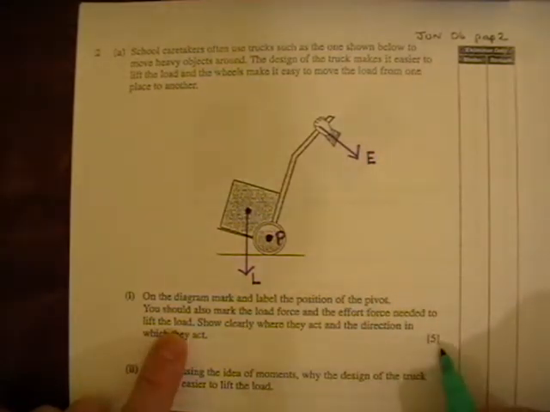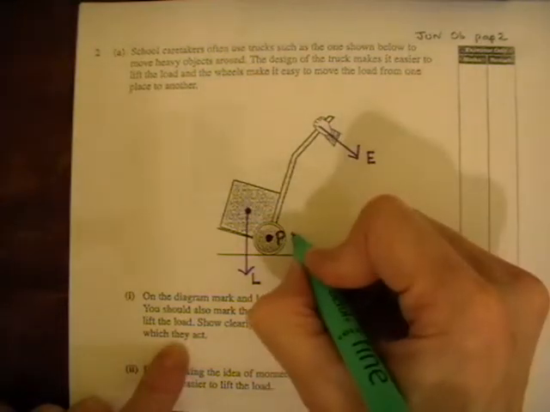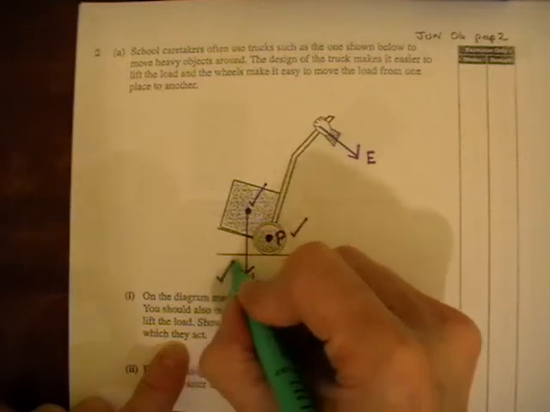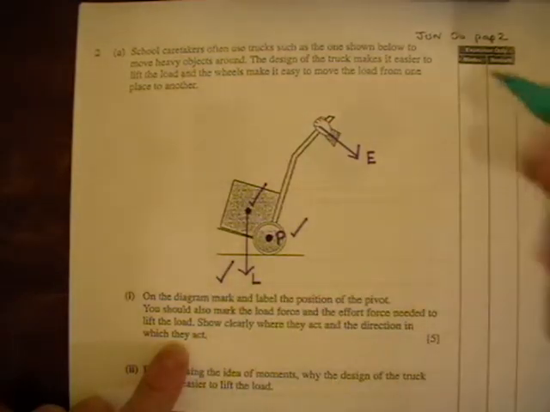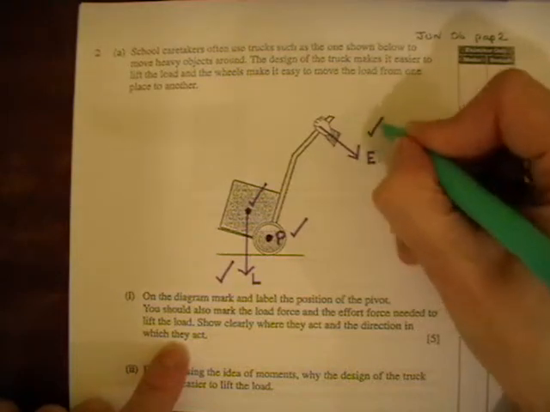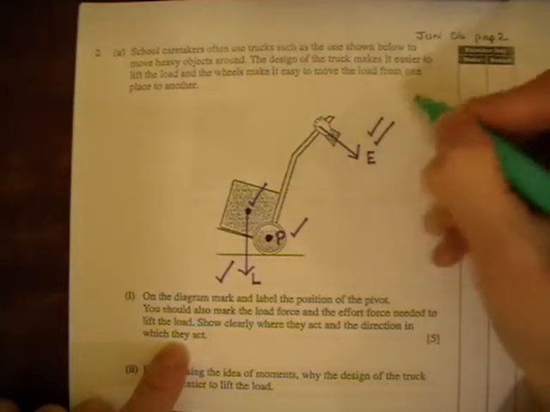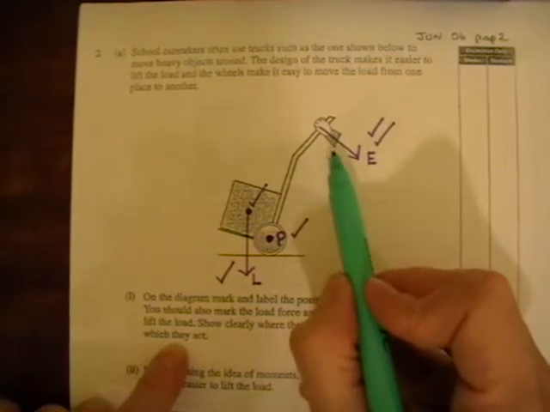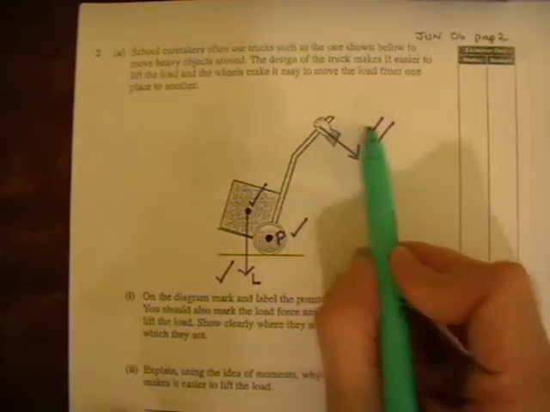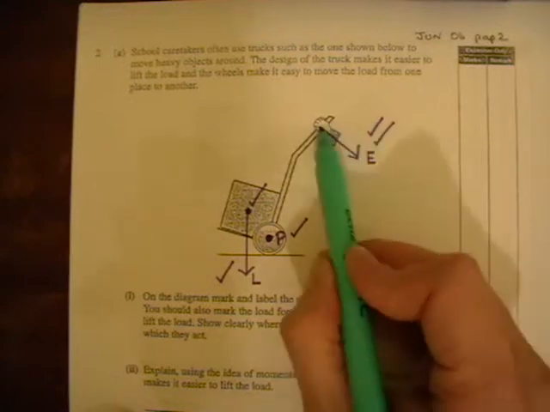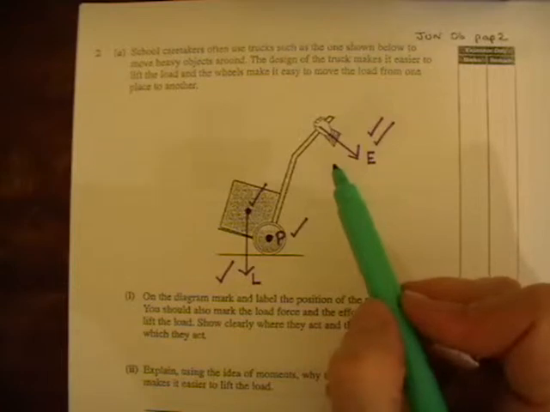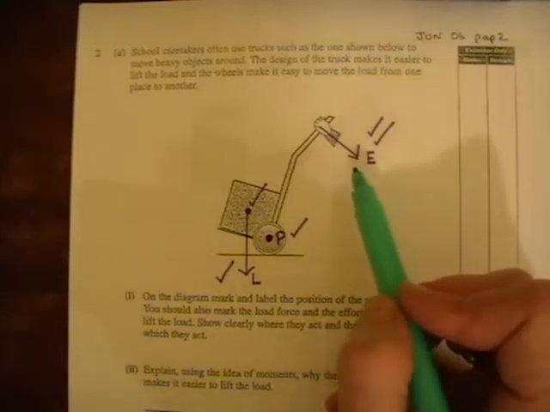Now there were 5 marks here. There was 1 mark for the pivot, there was 1 mark for showing the centre of gravity, and 1 mark for showing the direction of the load. And there were 2 marks then for showing the effort and its direction correctly. Now they said in the mark scheme, the effort direction, they would allow anywhere between, they called it 3 o'clock, which is this direction here, and 6 o'clock. So anywhere in that direction you would have got your mark for your effort direction.